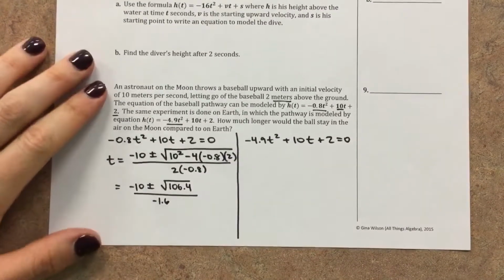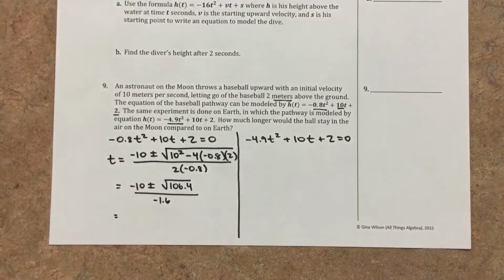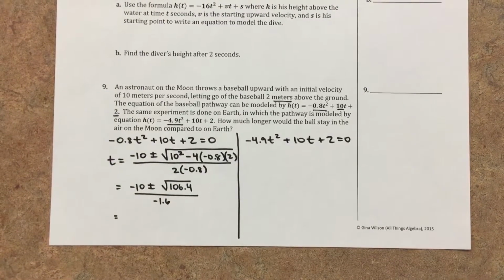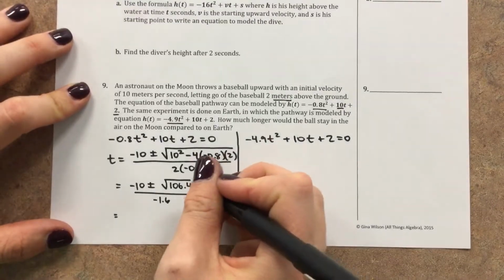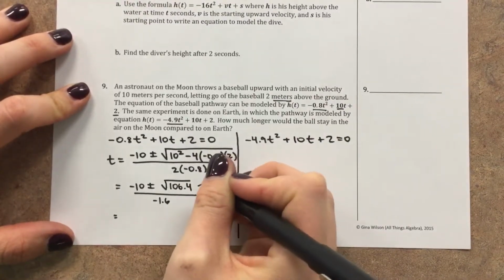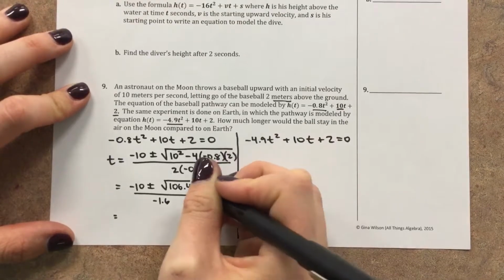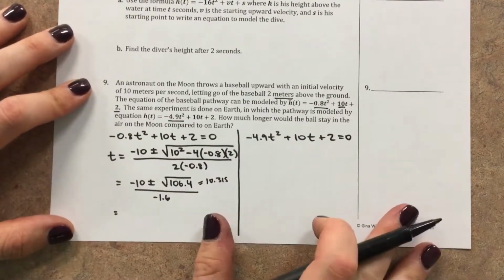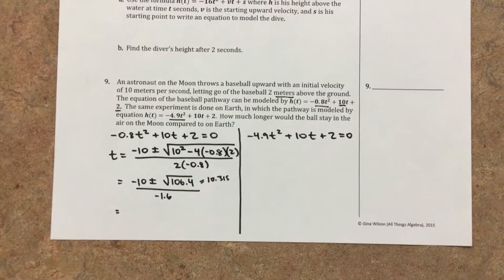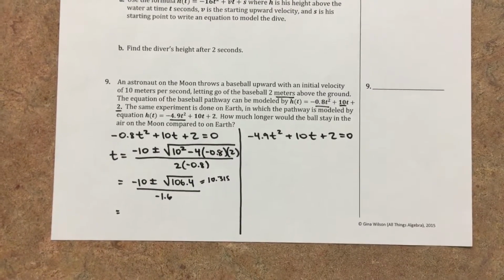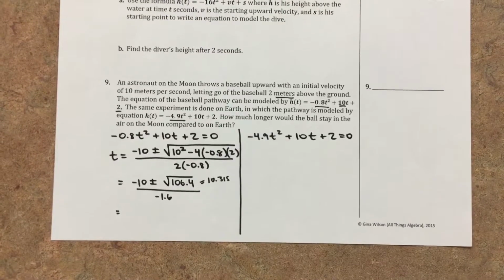Okay, so let's get our two different answers here. So square root of 106.4 is 10.315. So just that square root is 10.315. So negative 10 plus 10.315, and then divided by negative 1.6.